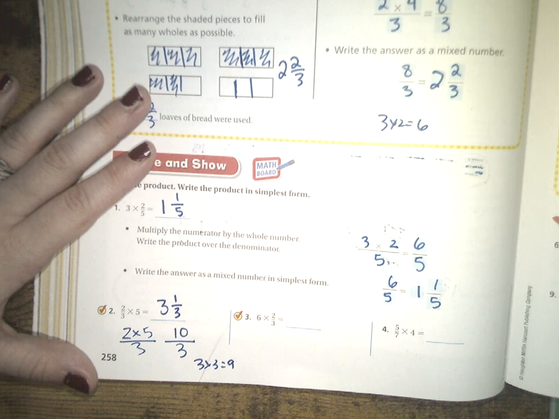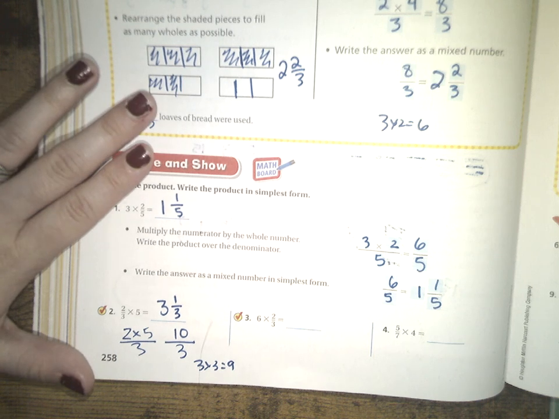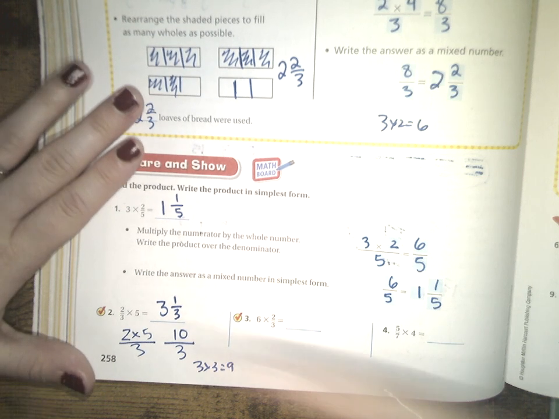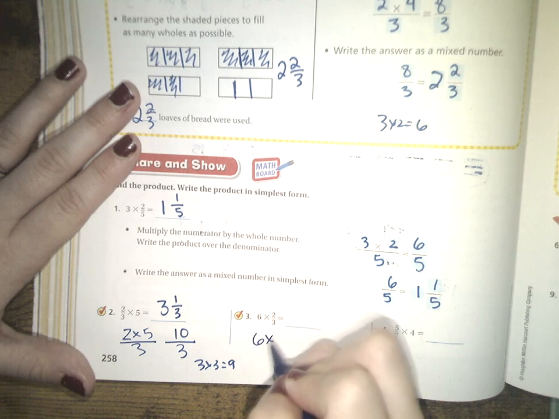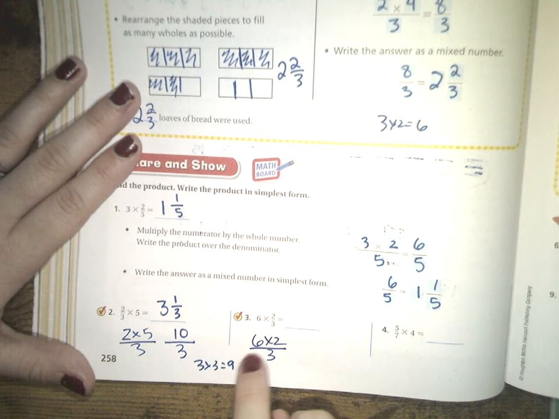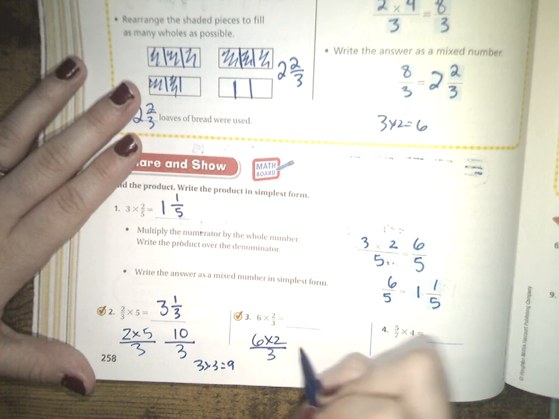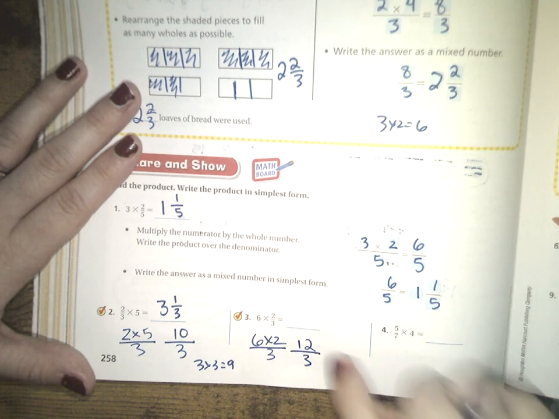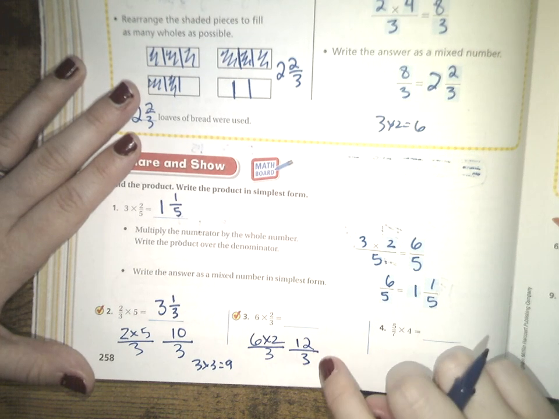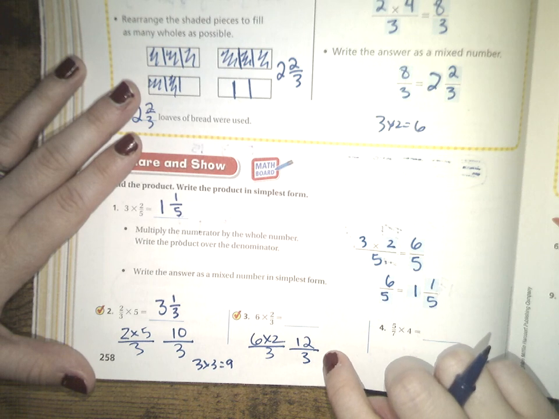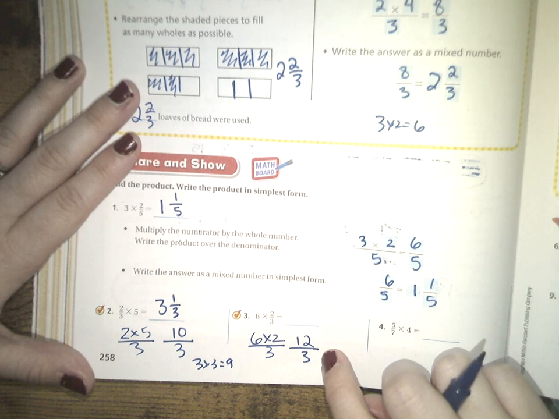Everybody following? We're following. 6 times 2 over 3. So 6 times 2 is what? 12 over 3. Can the 12 be divided evenly by 3? Yes. So what would my answer be? 4.